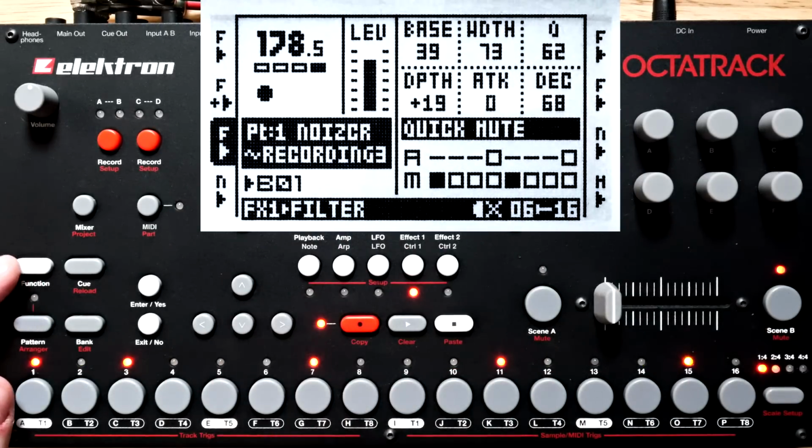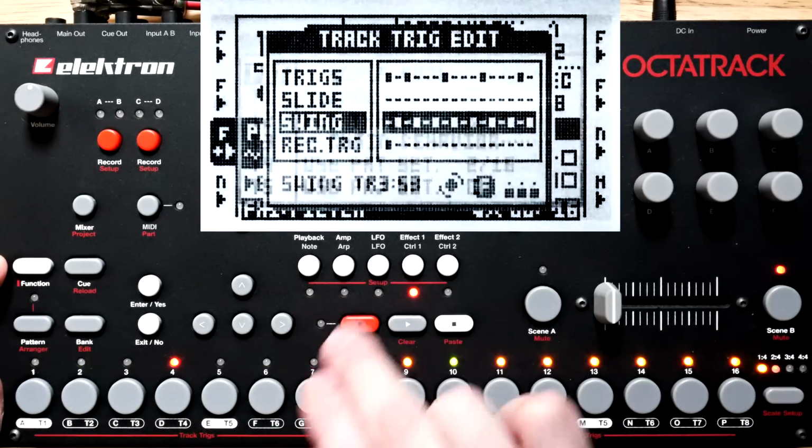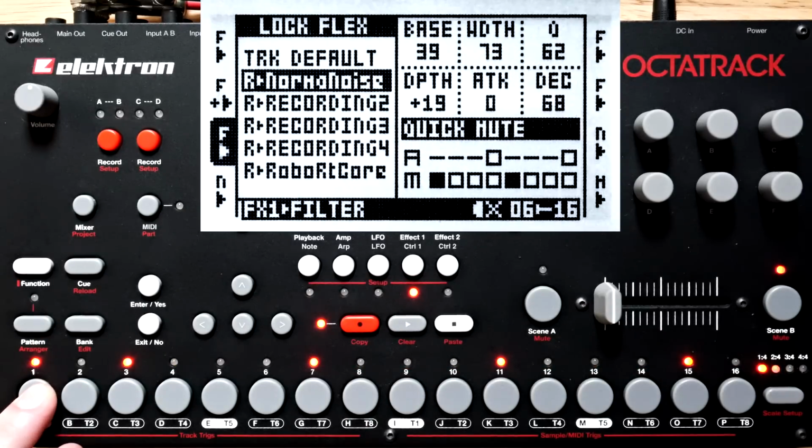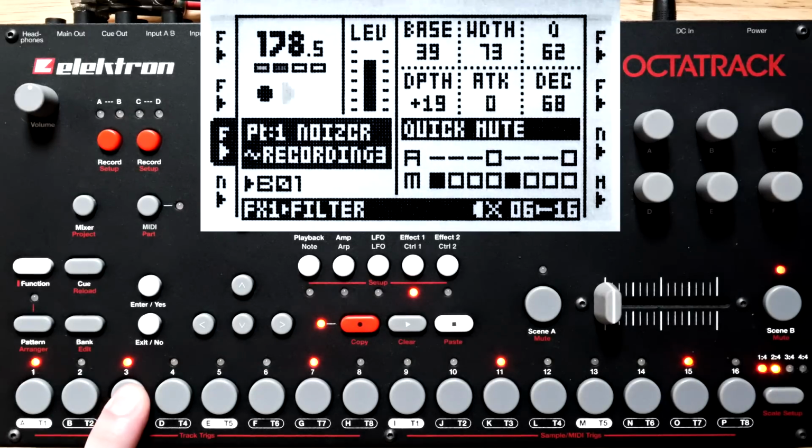So here's a quick and dirty way to avoid playback stopping when you're doing live resampling. Just sample lock that trigger that's not playing to something else. This first trigger is just the noise sample. Most of the rest will be default though, but take a close look at this trigger.